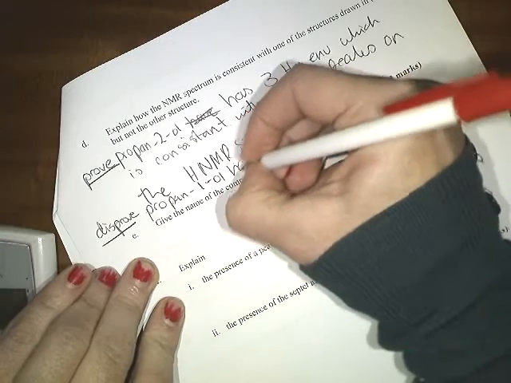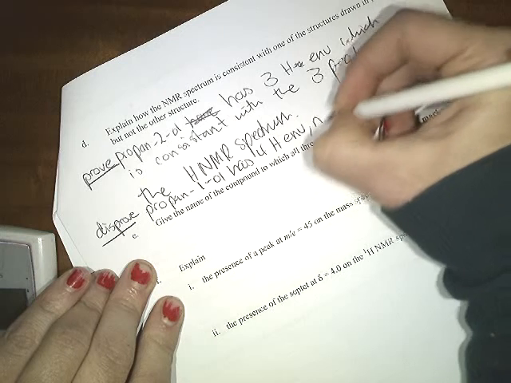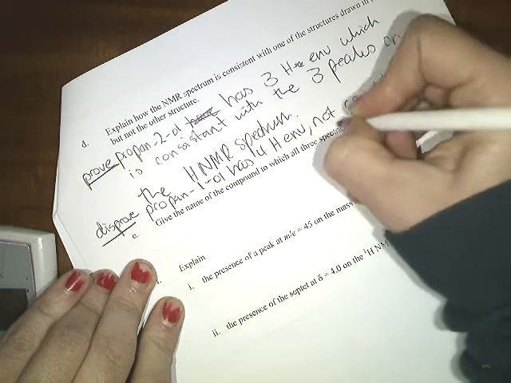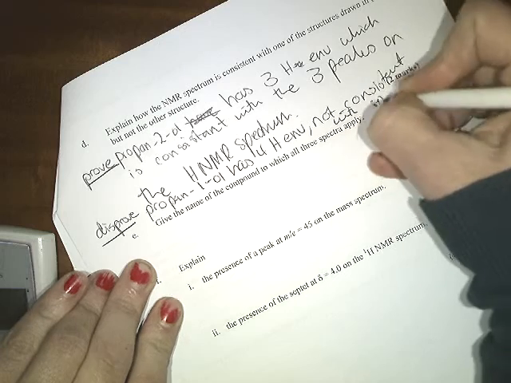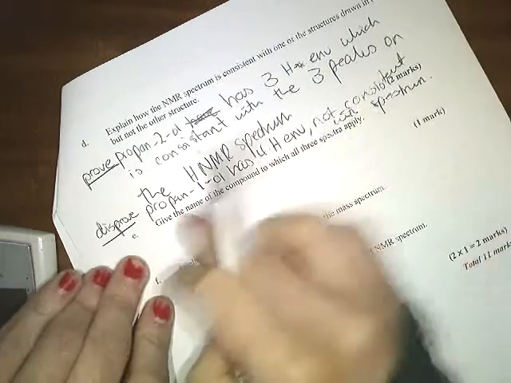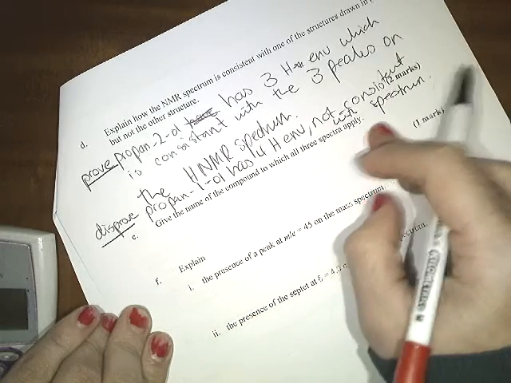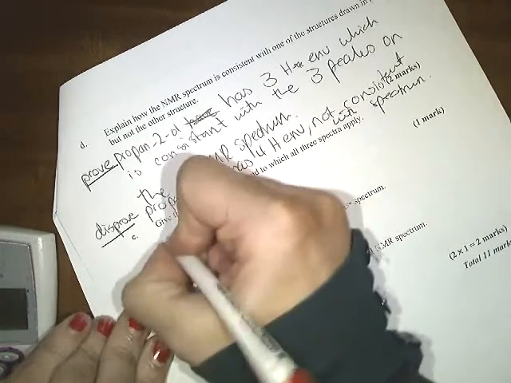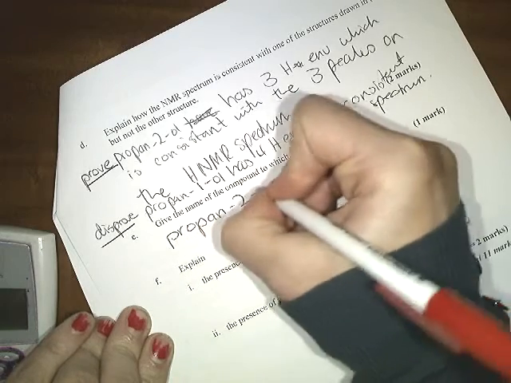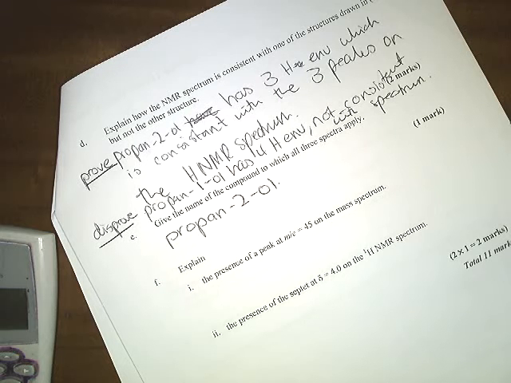Propan-1-ol has 4 H environments, not consistent with spectrum. Okay, then it says here, give the name of the compound to which all 3 spectra apply. Okay, so we said that above, propan-2-ol.